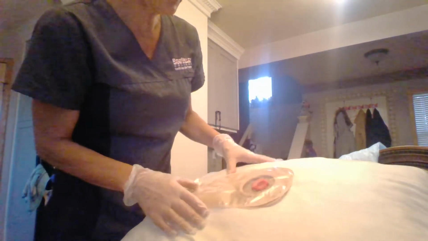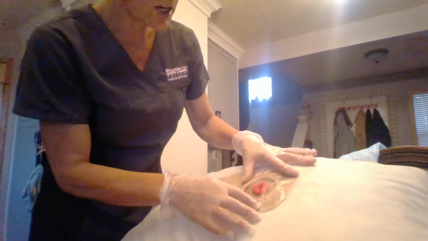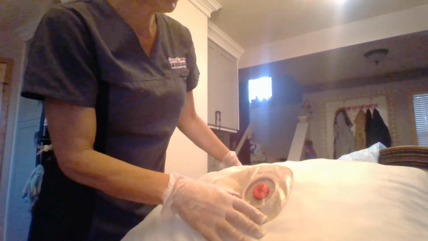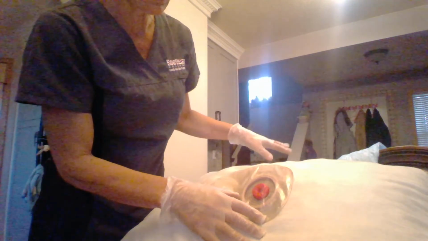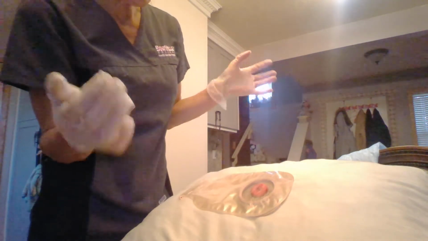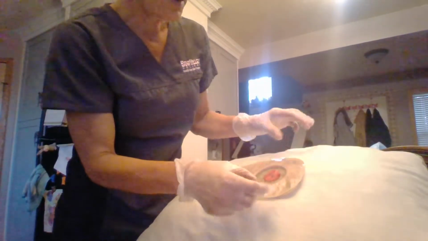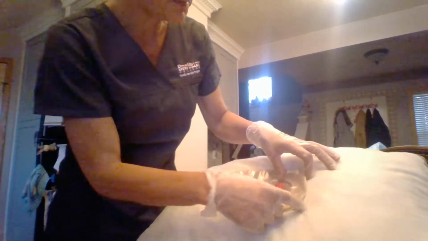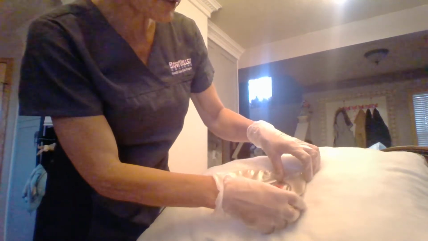Place a towel under it. Wipe, sanitize the top of the table. Place a paper towel under your equipment or a towel, and then place your supplies on top. You've changed your gloves. You've examined the patient. You'd ask the patient questions if he's in pain or anything else, how he's feeling that day.